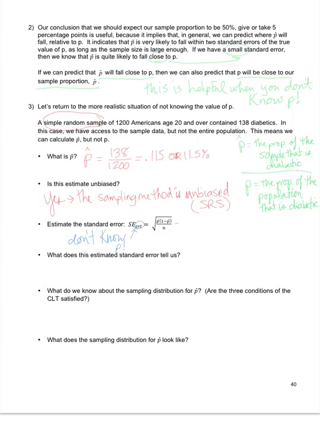Okay, and this is equal to, and our p hat was 0.115. And this needs to be in decimal form for this to work. And our sample size is 1,200. Again, you should grab a calculator and verify this. You get an estimated standard error of 0.0092.